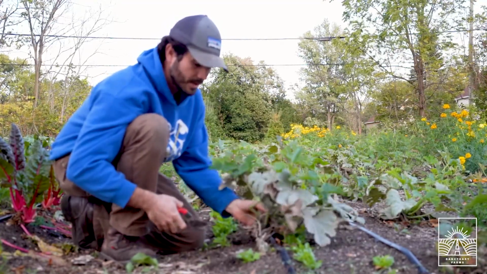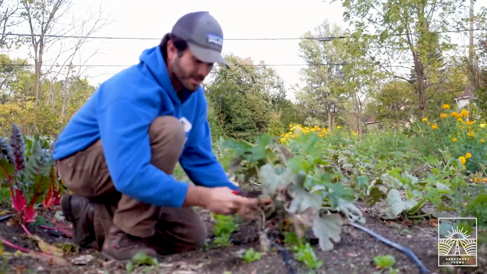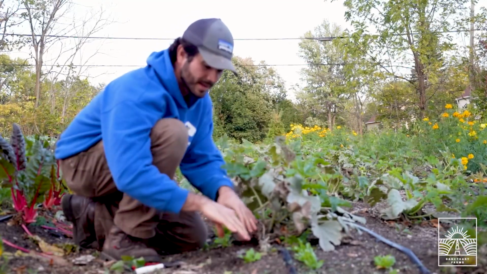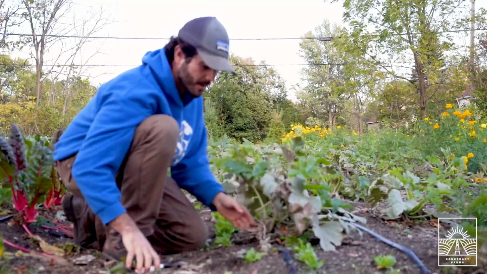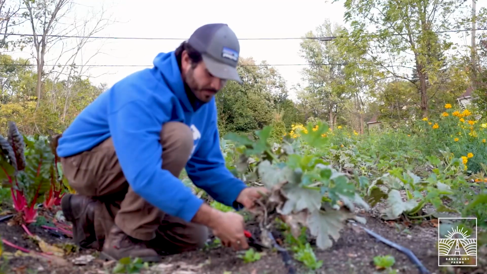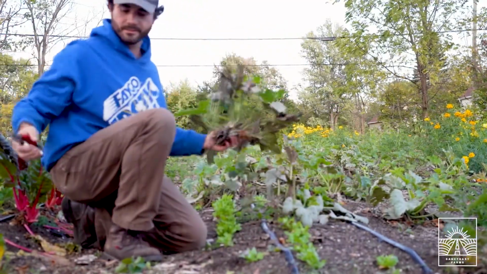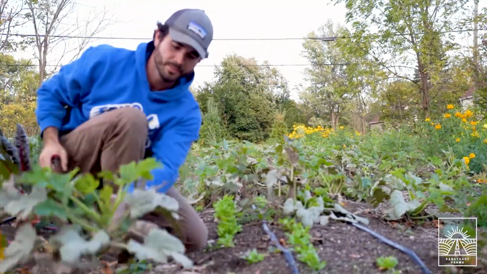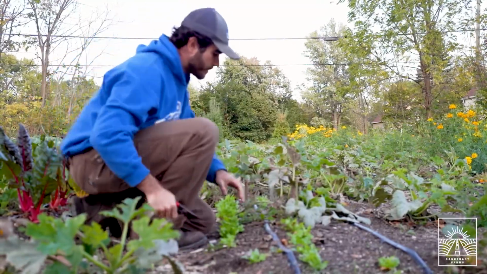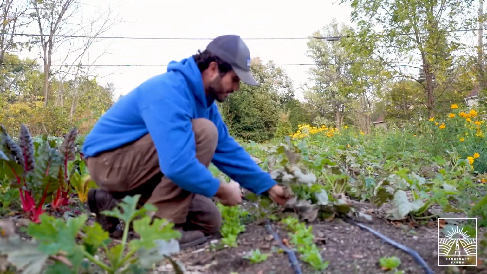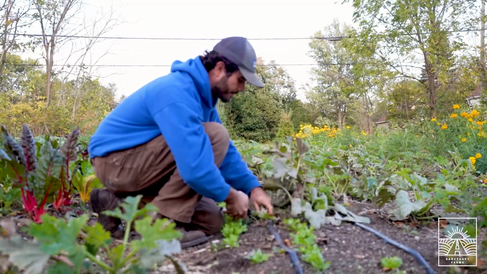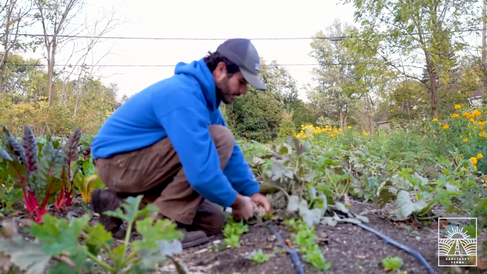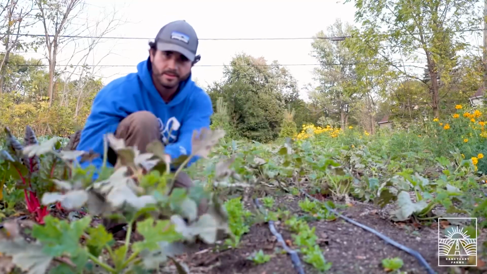And so instead of just ripping this zucchini plant out and disturbing all the lettuce and everything around it, what we can do is just cut it right down to the base. Just like that, and we're gonna put that in the compost later. But now we're making room for the next crop. We're not gonna till or anything.